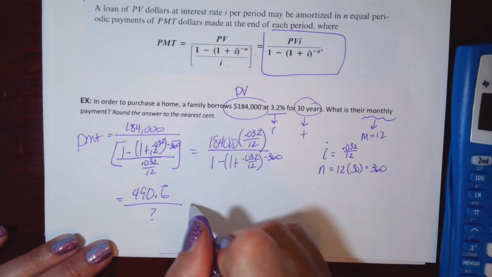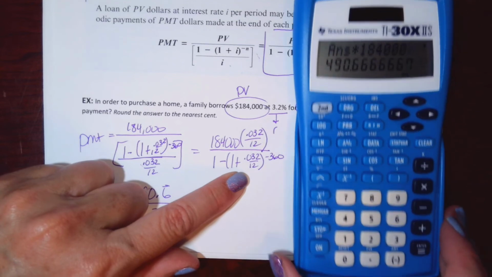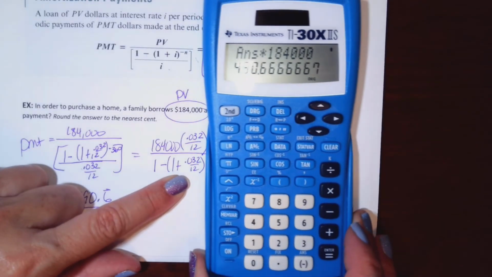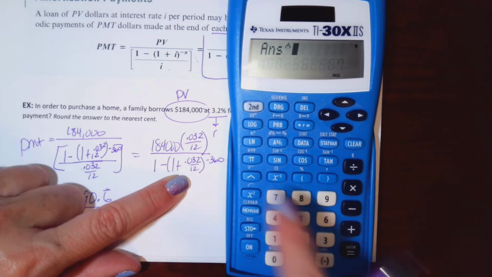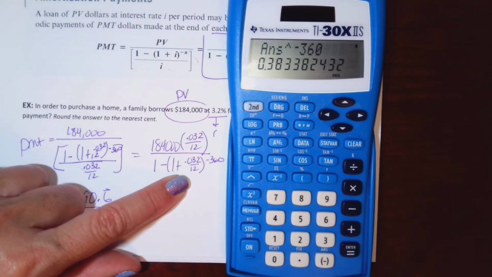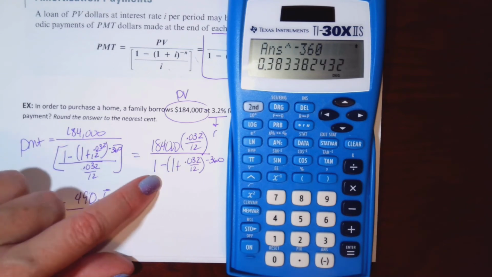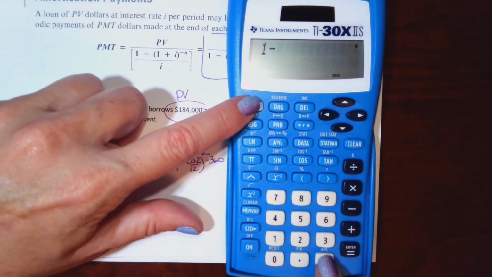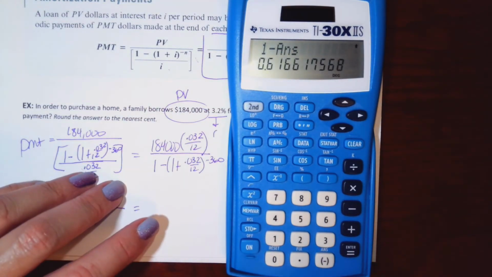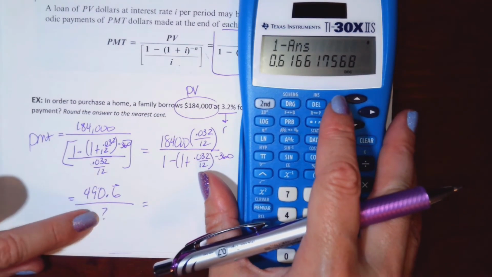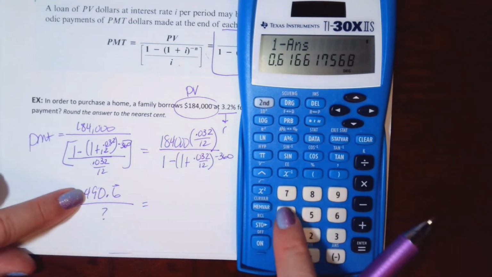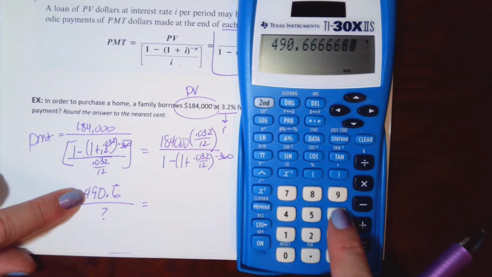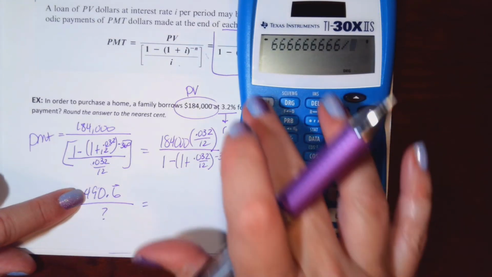Now I need to figure out what that denominator value is going to be. So let's do that. There we go. 0.032 divided by 12. Add the 1. Raise that to the negative 360 power. Subtract that from 1. So 1 minus that second answer. That is my denominator that I'm missing here. So I need to take my numerator and divide it by this value. My numerator is 490 point lots of sixes divided by second answer.